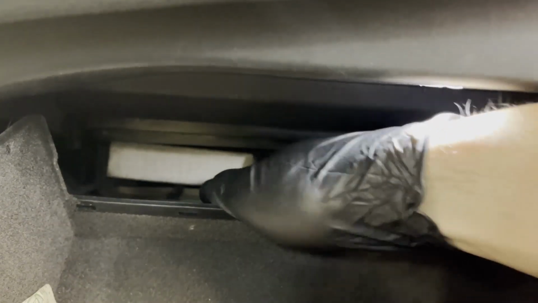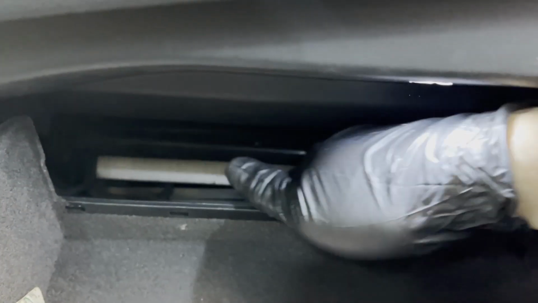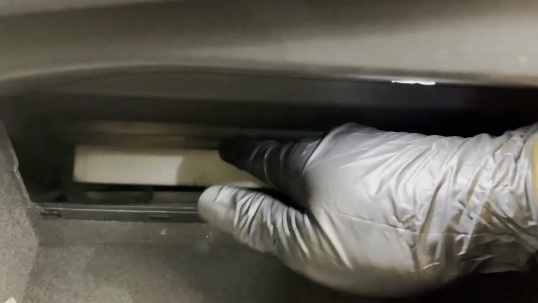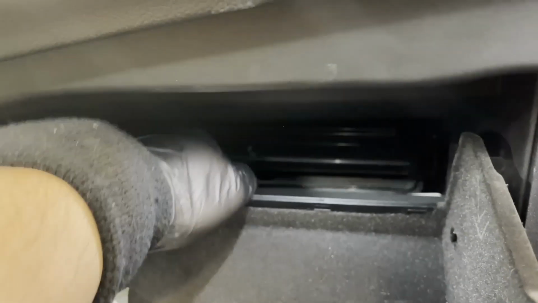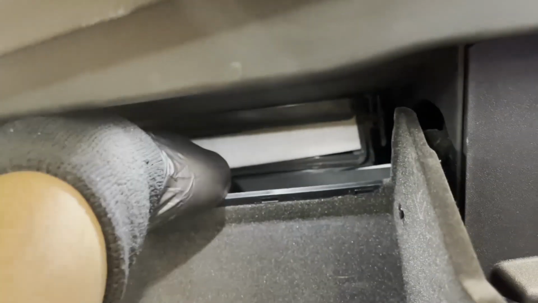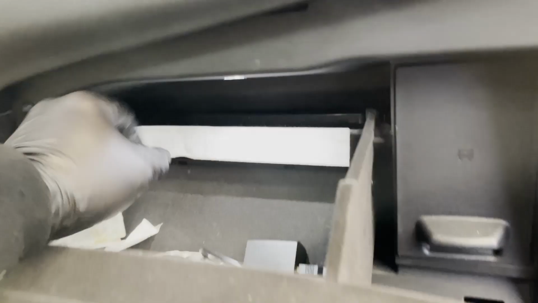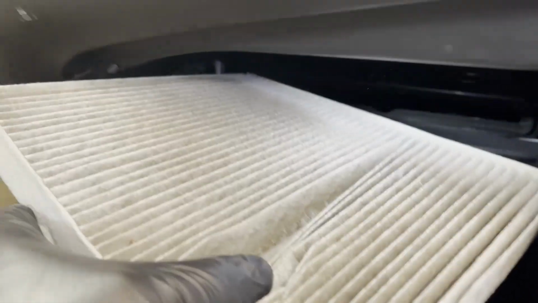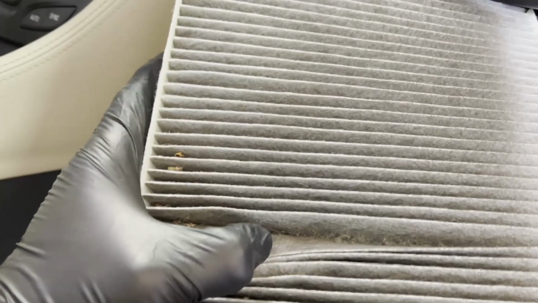This one is a little bit tricky to remove, the cabin air filter. As you can see right there, I am struggling a little bit with that, because once you push down the cabin air filter, the two on the edge are pushed up, and that cabin air filter is very dirty.